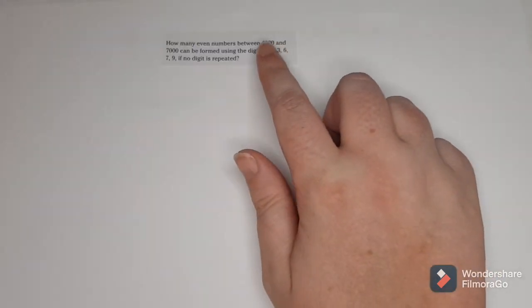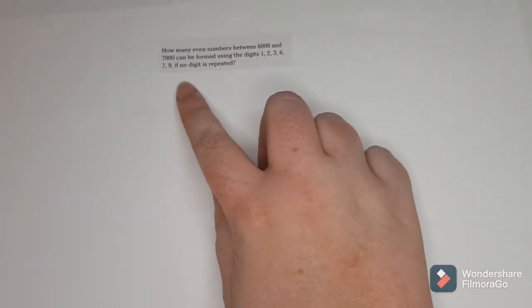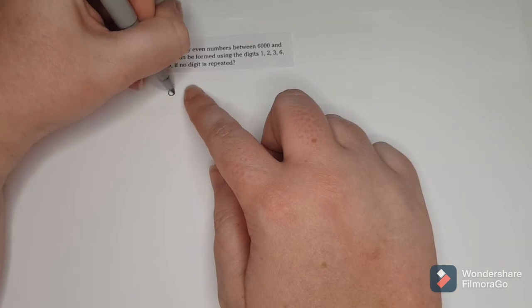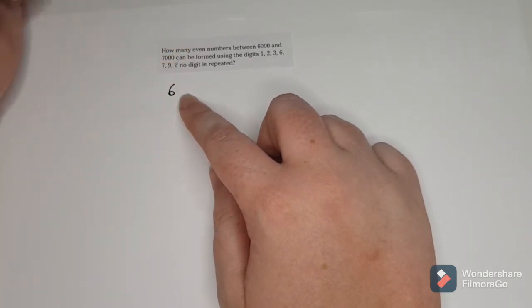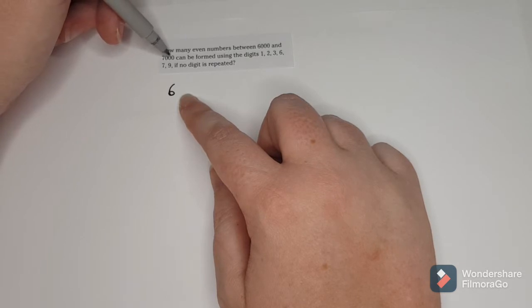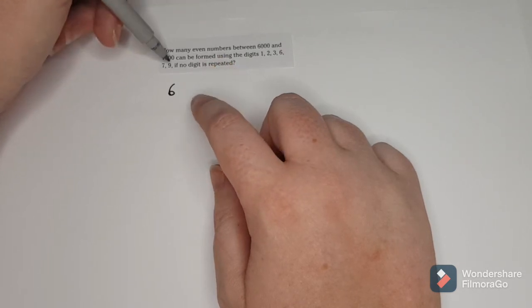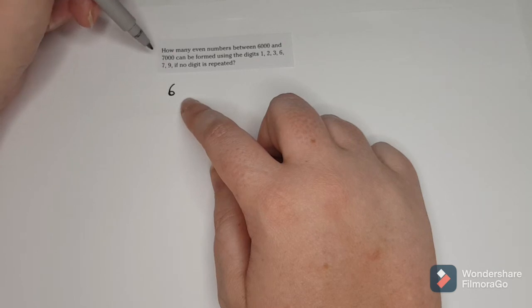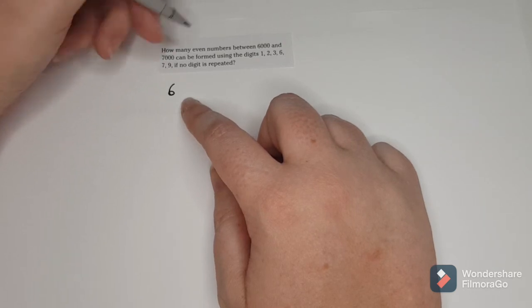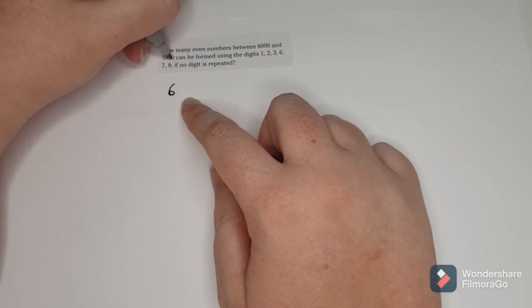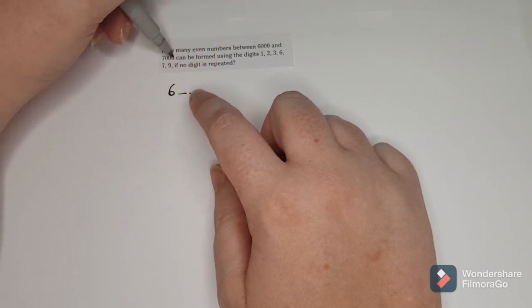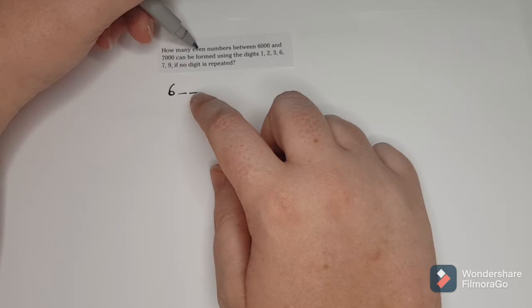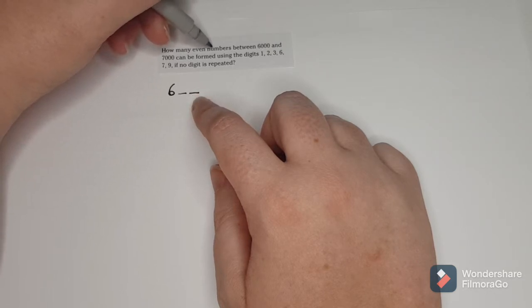And it must be between 6,000 and 7,000. So it's going to start with a 6, but it must be less than 7,000 because it's between those. Then there are 2 other places in that number. But the last digit must be an even number because we want to know how many even numbers we can take.